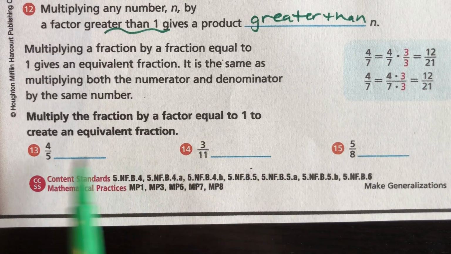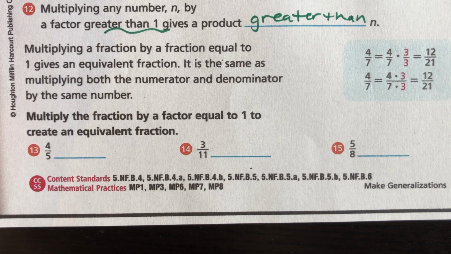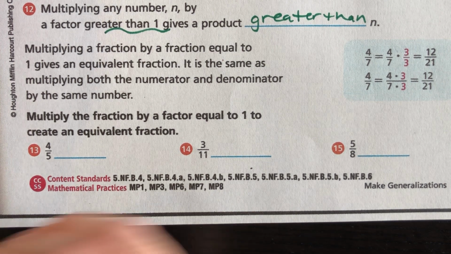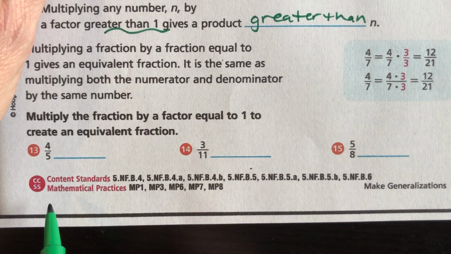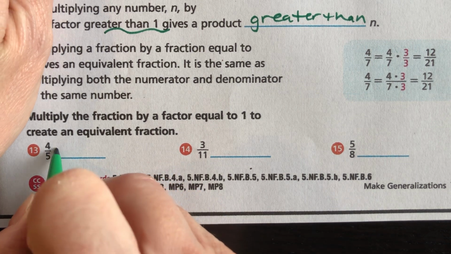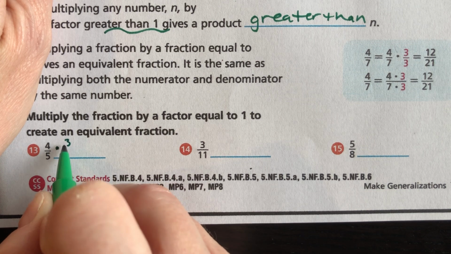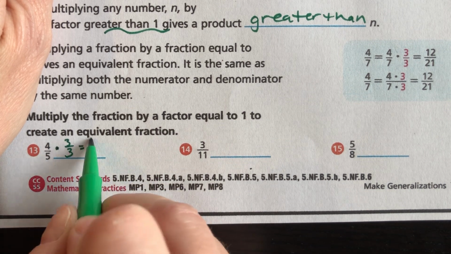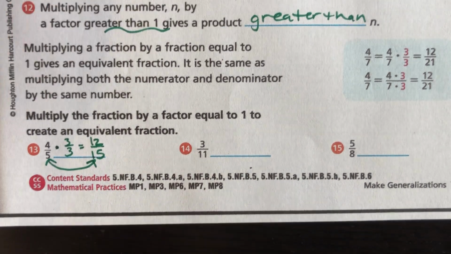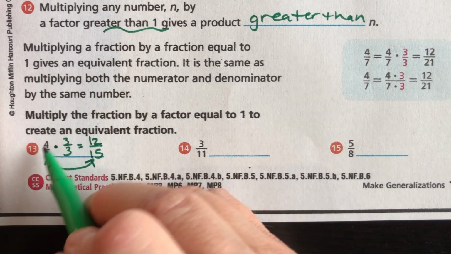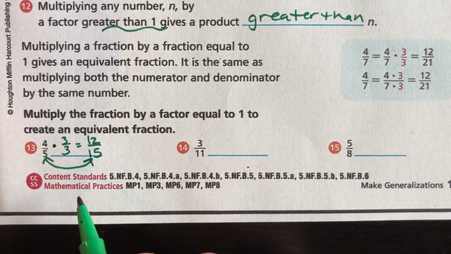And this set here just asks you to create 3 equivalent fractions. This is kind of what we did in our first chapter when we multiplied to be able to compare fractions, or we multiplied to get a common denominator. You can choose anything to multiply 4/5 by. As long as you multiply the numerator and denominator by the same thing, you're going to get a fraction that's equivalent to 4/5. So for example, if I took 4/5 times 3/3, I would get 12/15, and 4/5 and 12/15 are equivalent. 12/15 would simplify back down to 4/5 if I divided them both by 3.